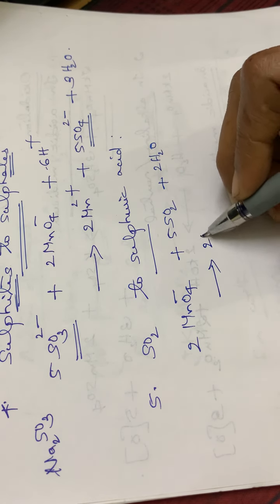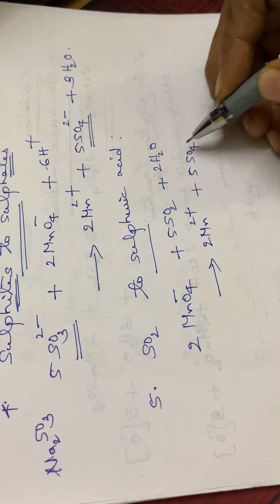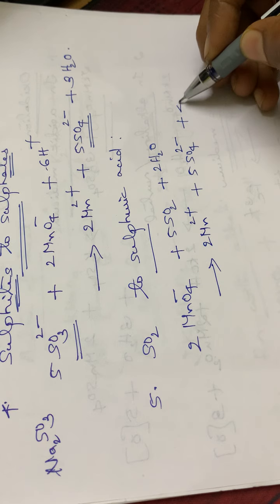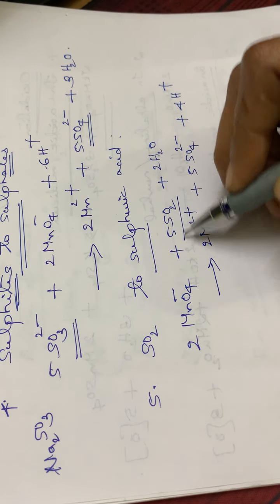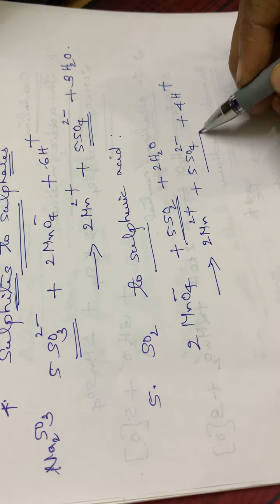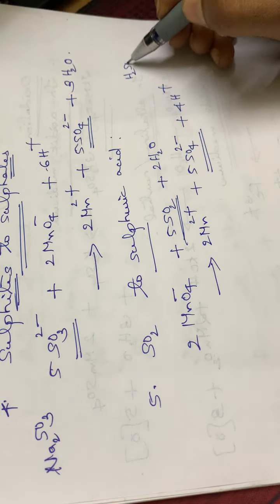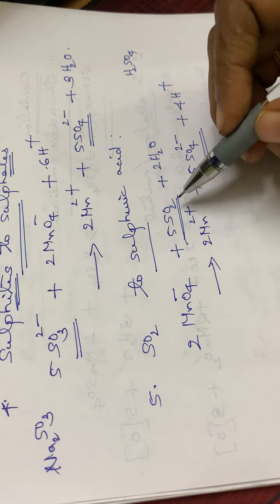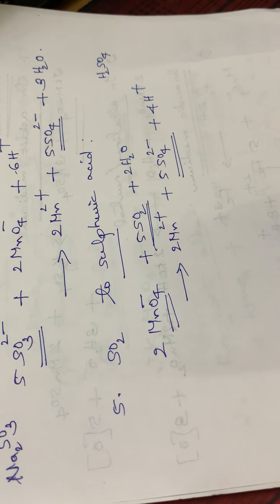The product will be 2Mn2 plus, 5SO4 2 minus plus 4H plus. See here this sulfur dioxide, SO2 gas, is oxidized to sulfuric acid. SO4 2 minus means H2SO4, isn't it? So this oxidation takes place in the presence of KMnO4.